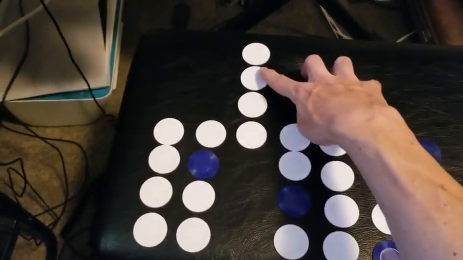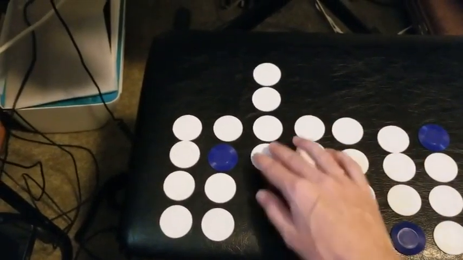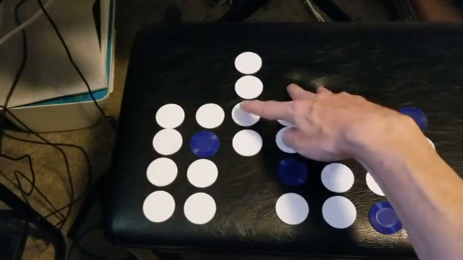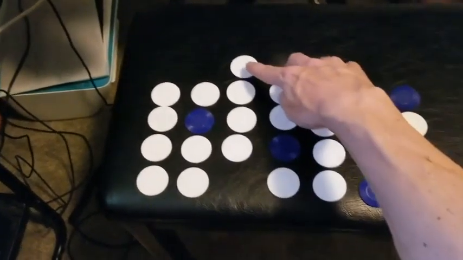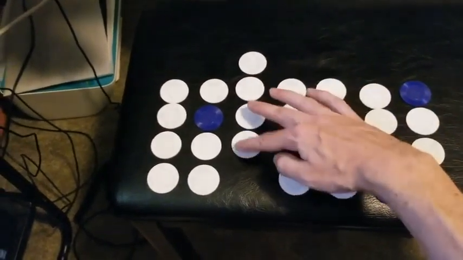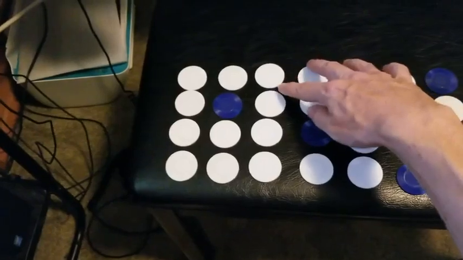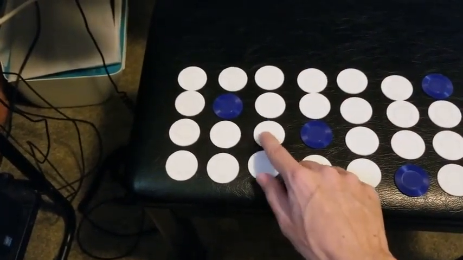Moving down, G, E, C, B, E, C, B, G, C, B, G, E, and B, G, E, C. And C major 7.